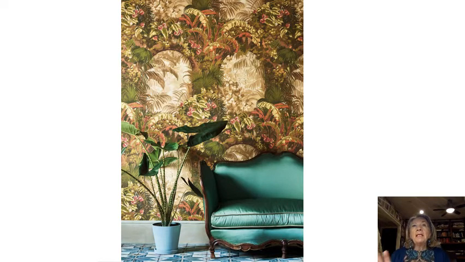Here is one that seems to be perhaps influenced by a tapestry-influenced design, using botanicals as well. You may or may not like that. A very, very dramatic look for a particular room. But as I've mentioned, I just absolutely love wall coverings, and you can do some very, very interesting things with them.